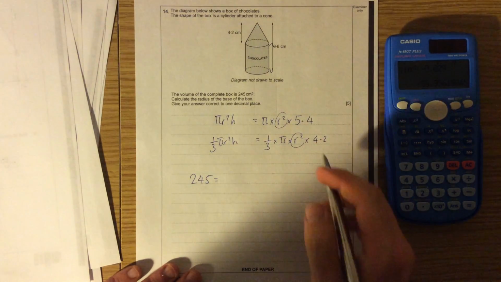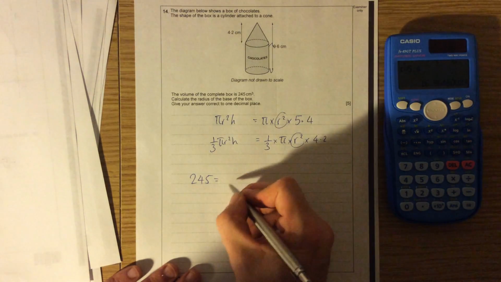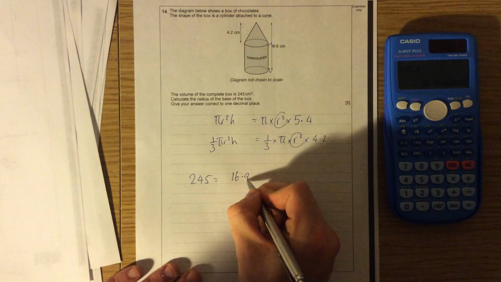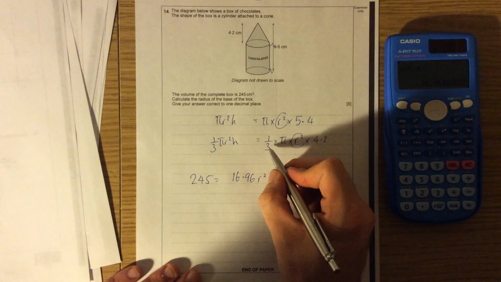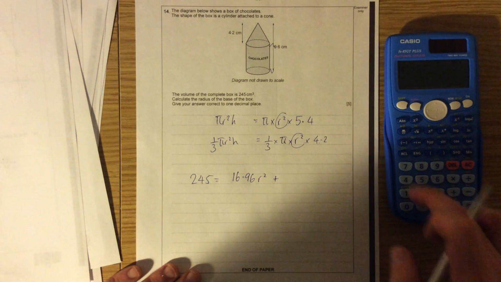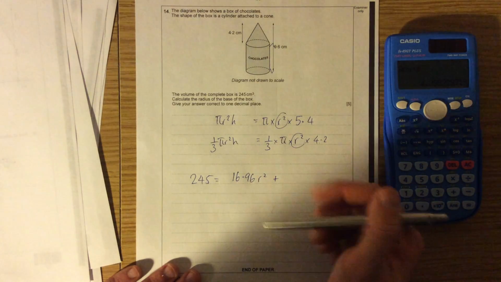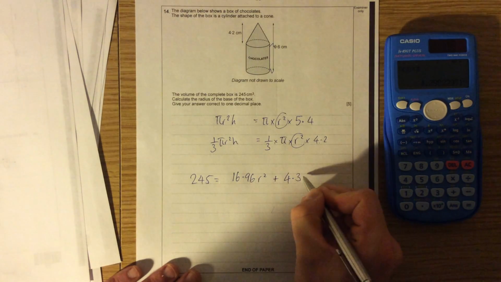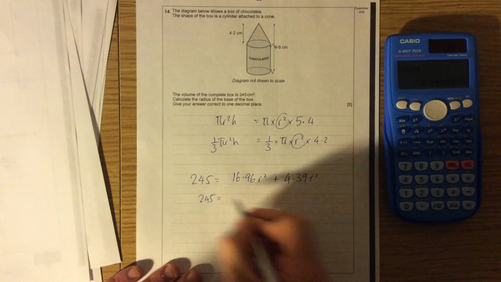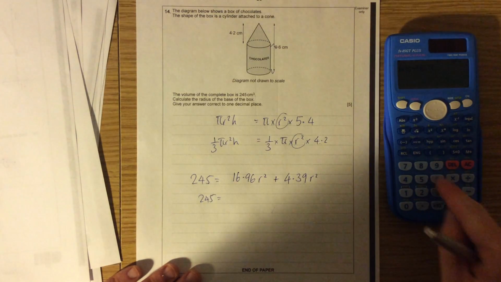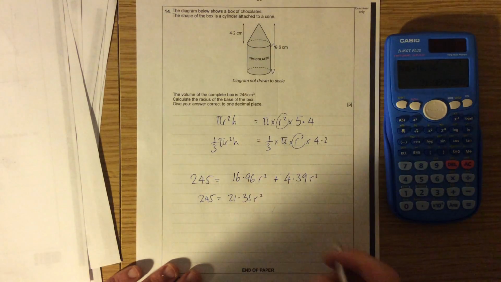Now that of these two added together, the top one, if I work out pi times 5.4, I end up with 16.96 r squared left. And then plus, do the same down here, so I'm going to multiply a third by pi by 4.2. And I get 4.39 r squared. So in total, I can add these r squareds together, and I get 21.35 r squared.